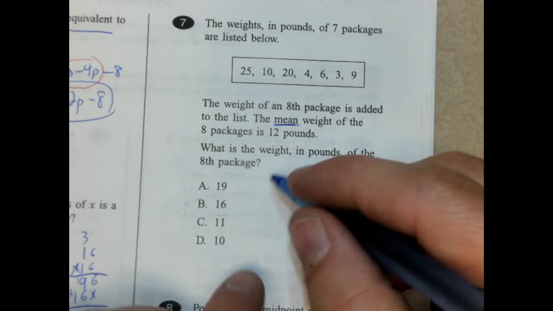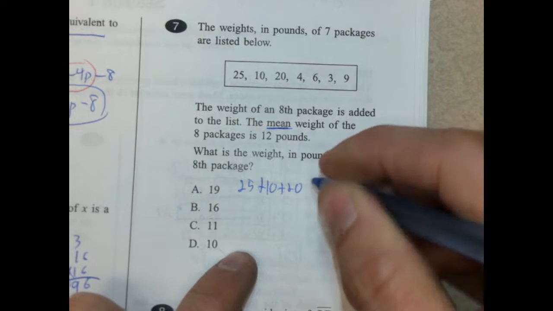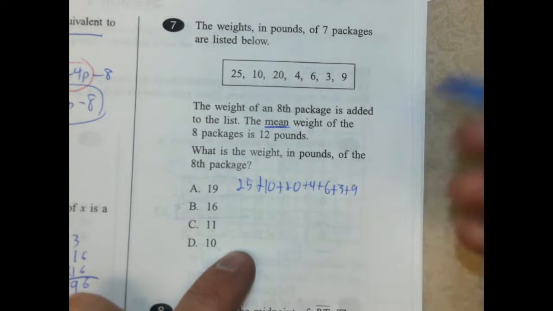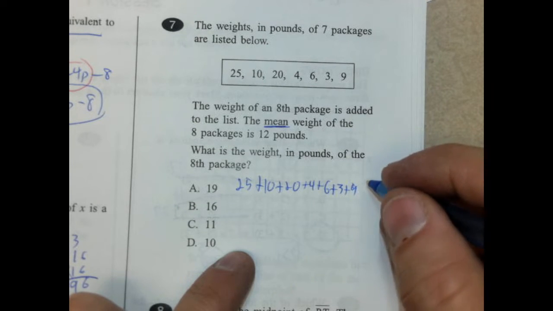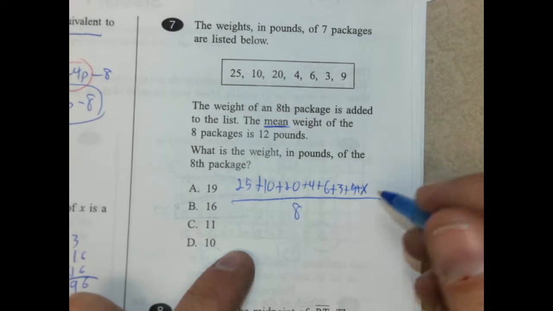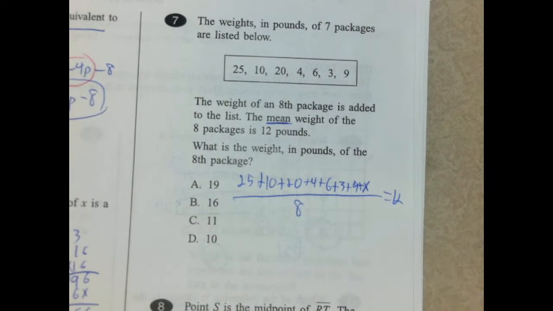So let's check this out. I'm going to write this all out. I'm going to say 25 plus 10 plus 20 plus 4 plus 6 plus 3 plus 9. And the mystery value we're going to call x, plus x. We're dividing that by 8, and that equals 12. We're told the average is 12. So we're just going to solve this algebraic equation.